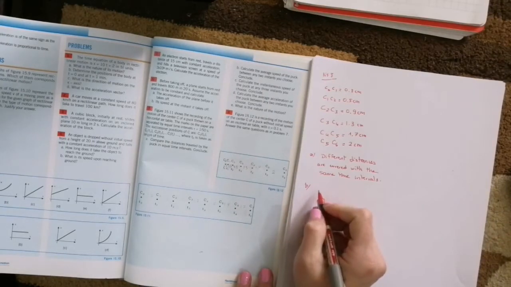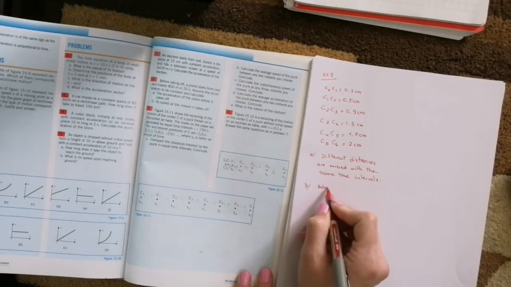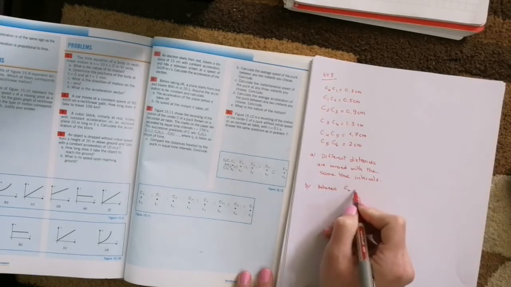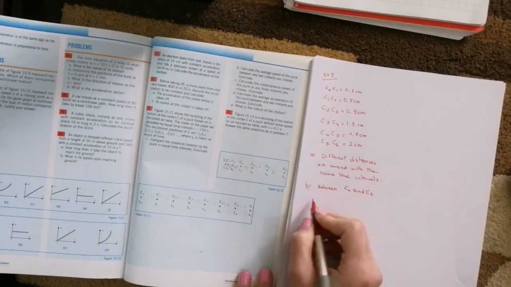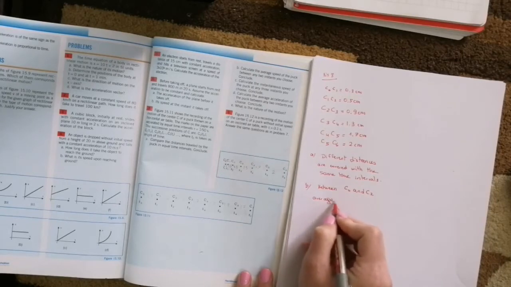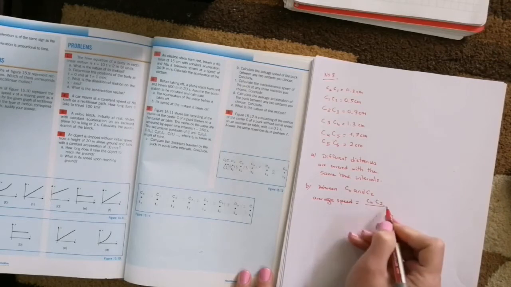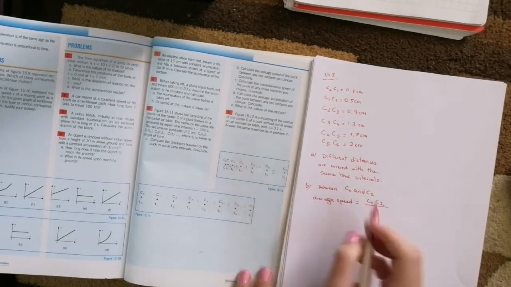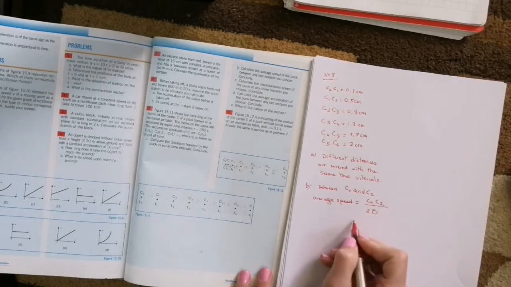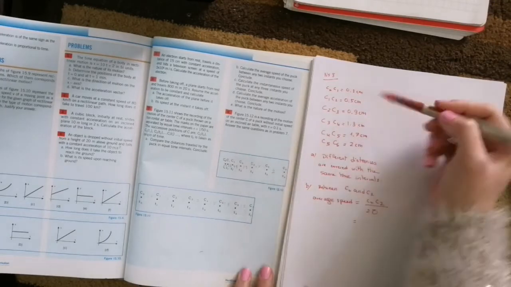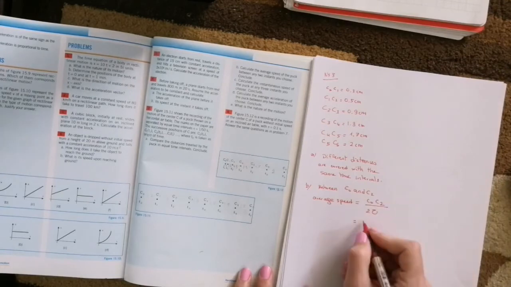Let's say if I want the average speed between C0 and C2, average speed equals C0, C2 over 2 tau, equals C0, C2, both of these segments, 0.8.